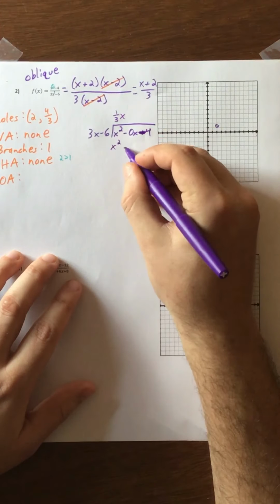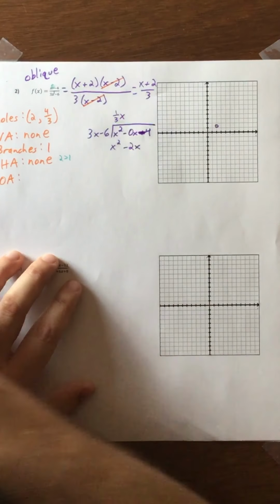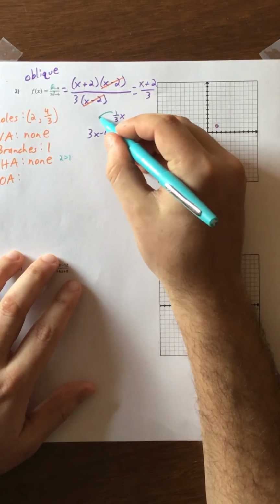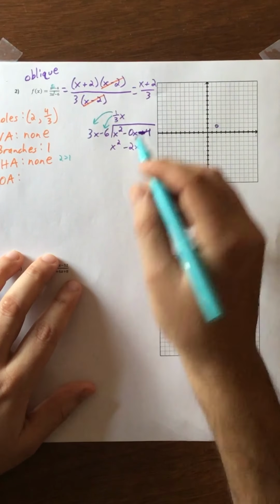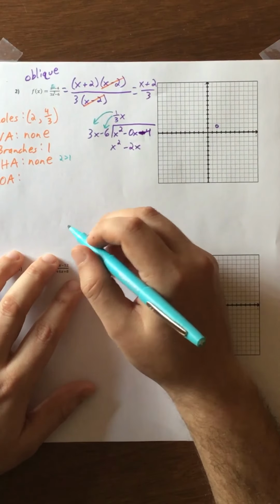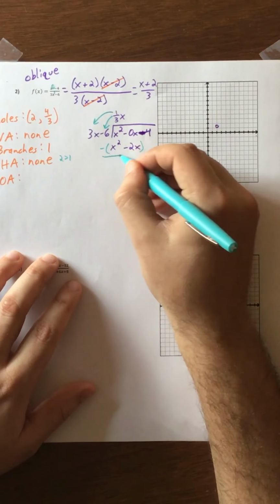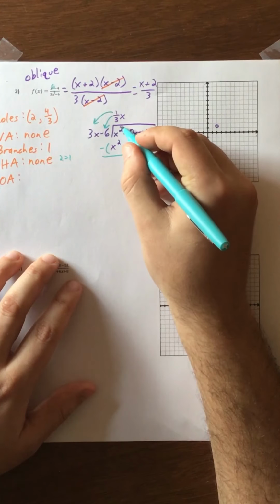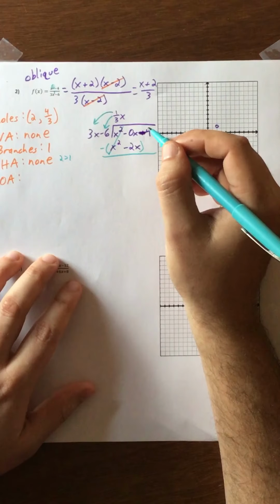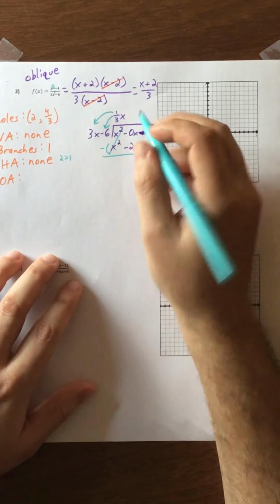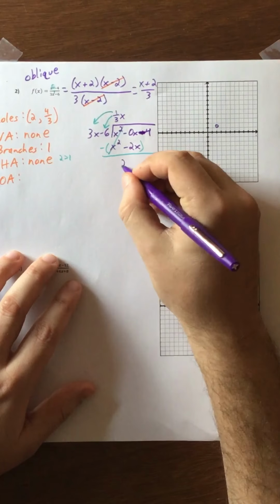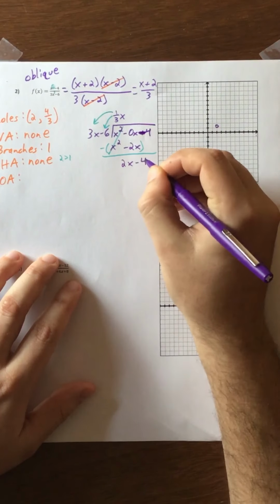Distribute this 1/3 x to 3x and to negative 6, I get x squared minus 2x. I want to subtract this line. Okay, remember, if you do this correctly, this first set should cancel. Here you're left with positive 2x minus 4.